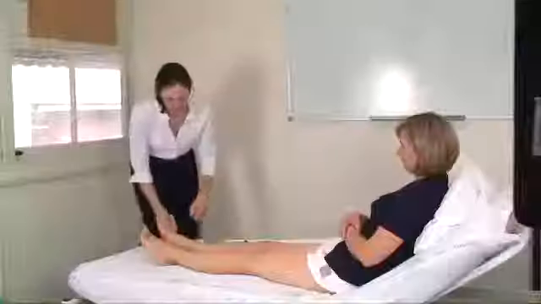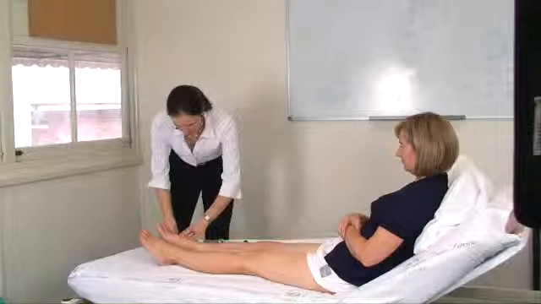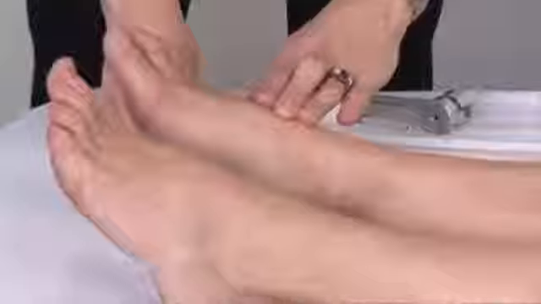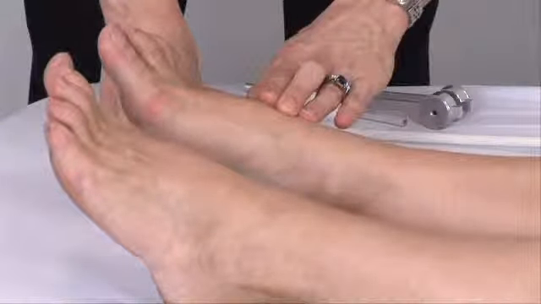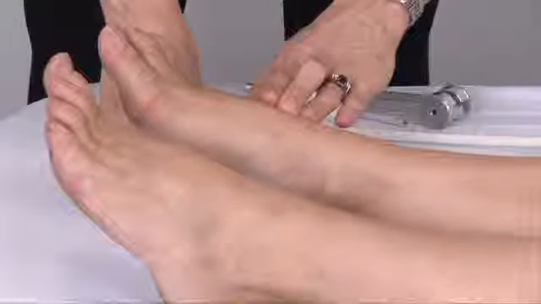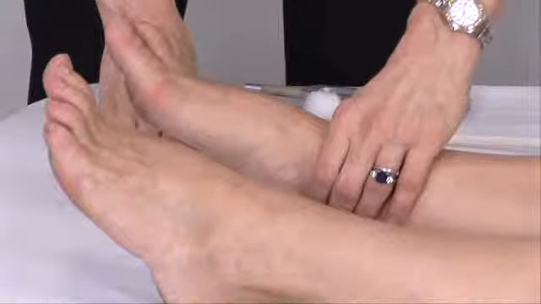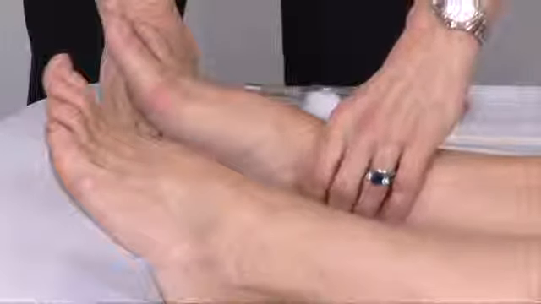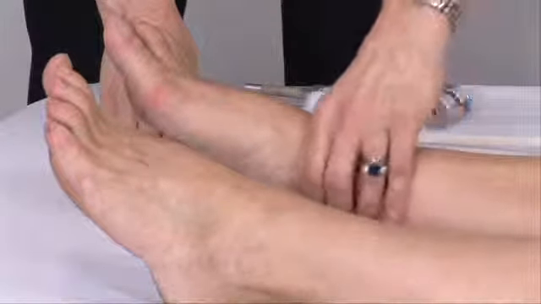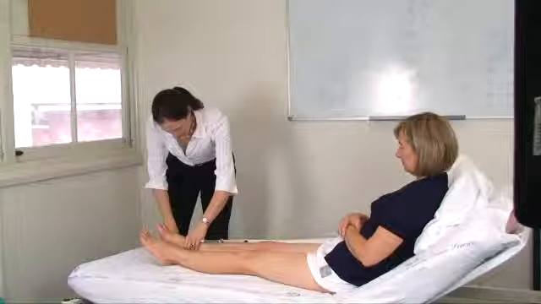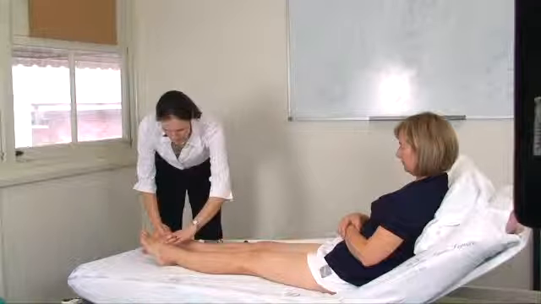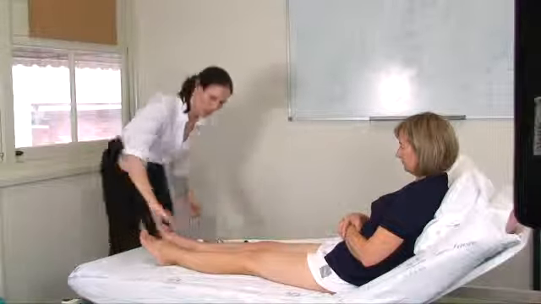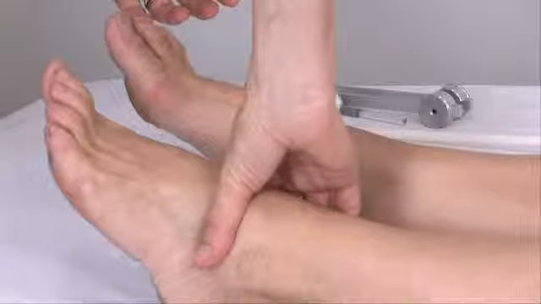That's good. And I'll check the pulses over the dorsalis pedis and posterior tibial, and dorsalis pedis on the left, and posterior tibial.